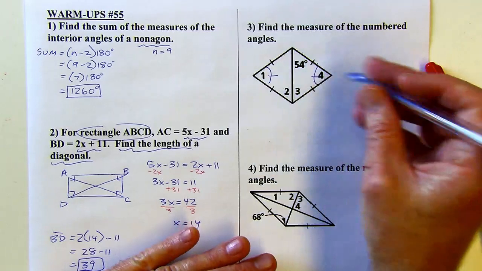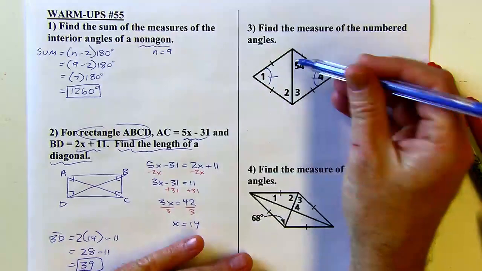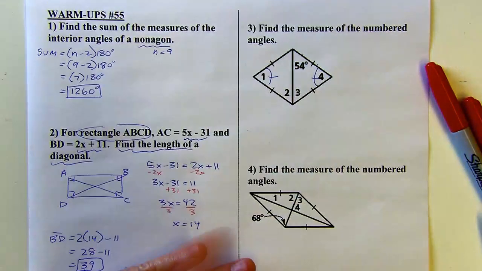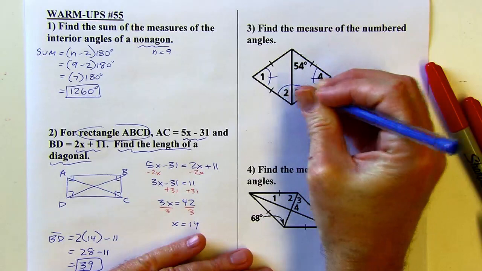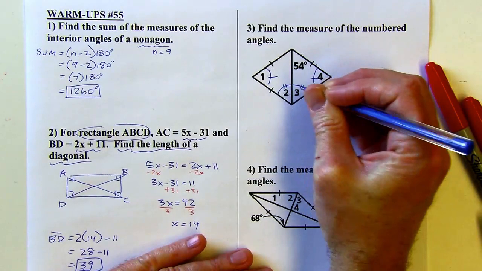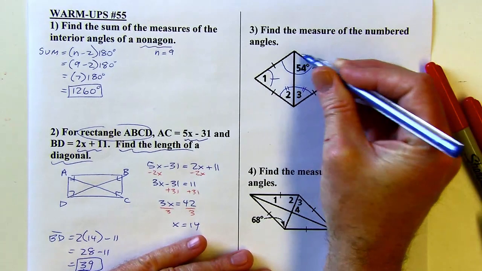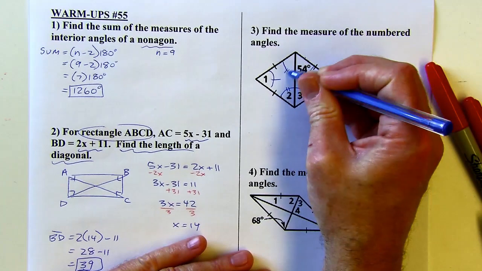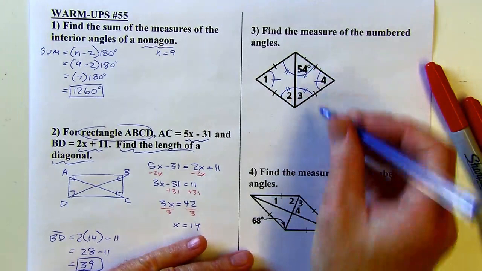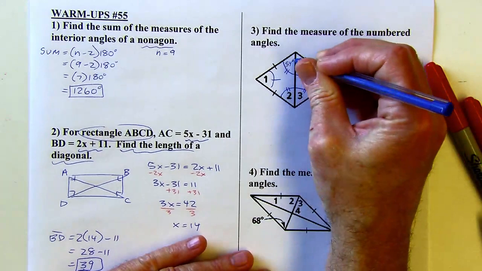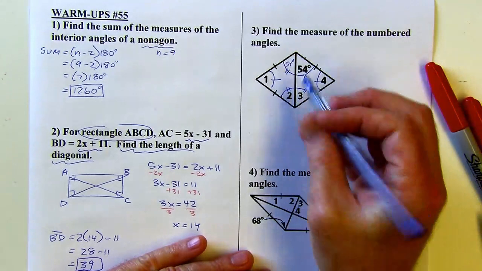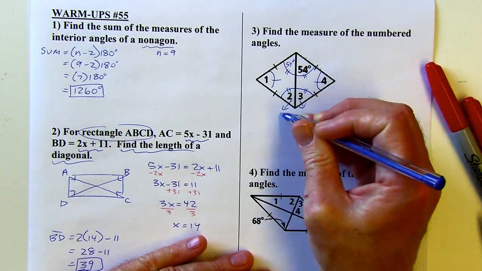But also in a rhombus, the diagonals bisect the corner angles. So that means angles 2 and 3 would be congruent to each other, and then these two would be congruent to each other. Since opposite angles are congruent, that means all 4 of those angles are congruent. Since I know that one's 54 degrees, so is that one. But more importantly, angle 2 and angle 3 are both 54 degrees.